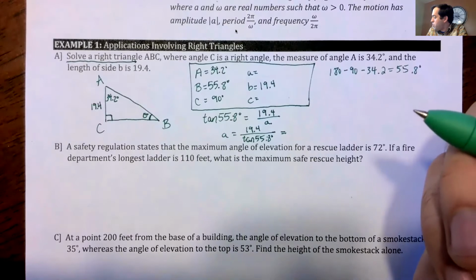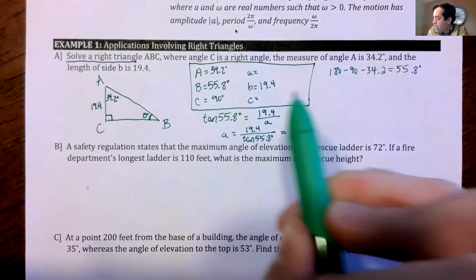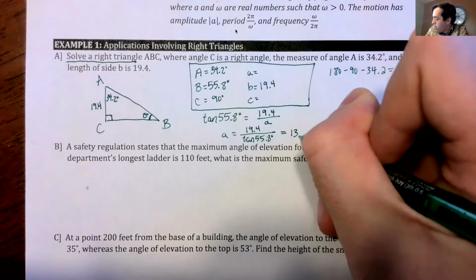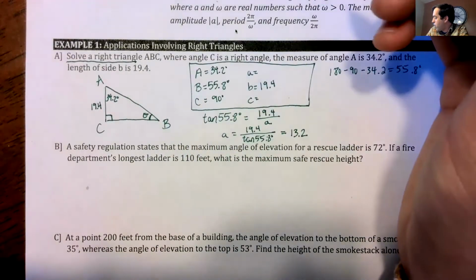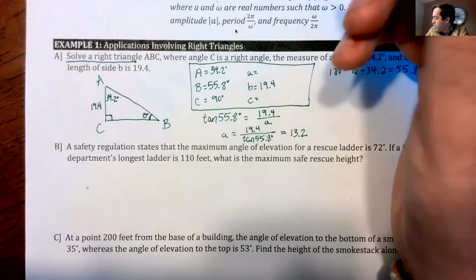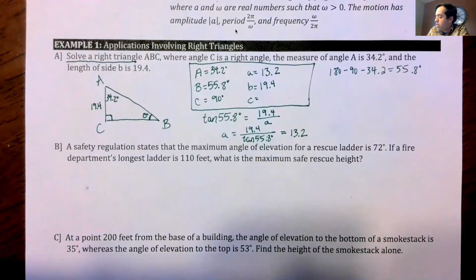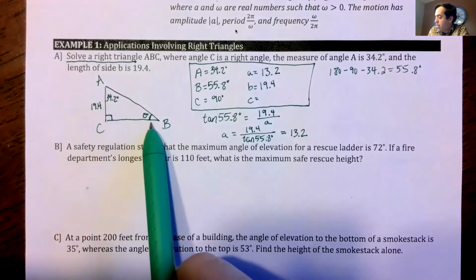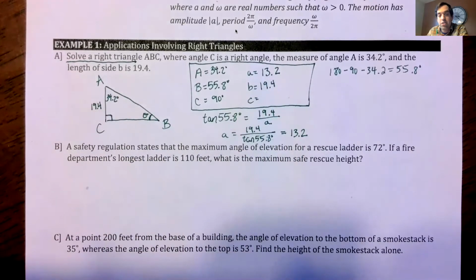And the next step would just be to type this into my calculator. I'm going to make sure that I'm in degree mode, and I end up with approximately 13.2. Since everything in this question has one decimal place, I feel comfortable rounding to one decimal place here. So we got lowercase a is 13.2. And now I can tell that my diagram is kind of trash because side A looks longer than side B, but it's actually shorter. But doesn't matter, as long as we have a right triangle. That's the important part here.